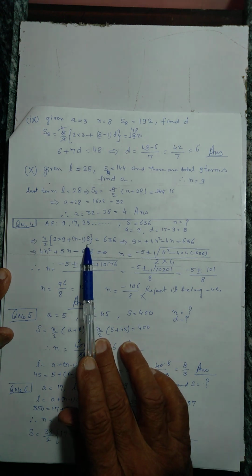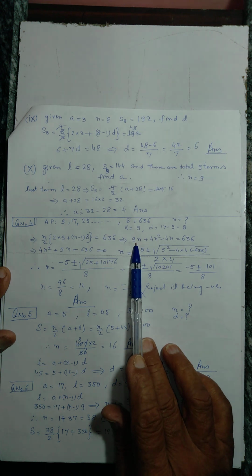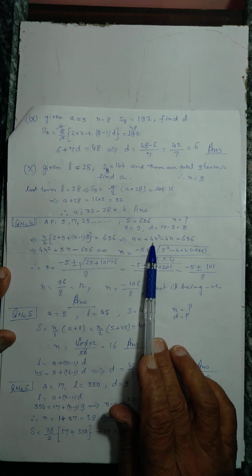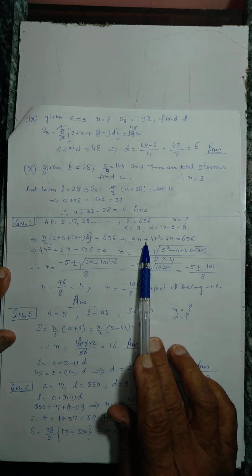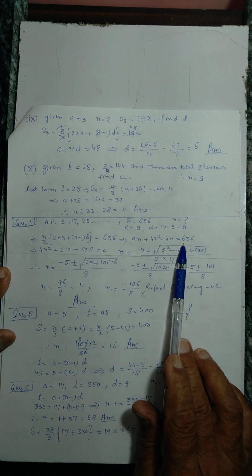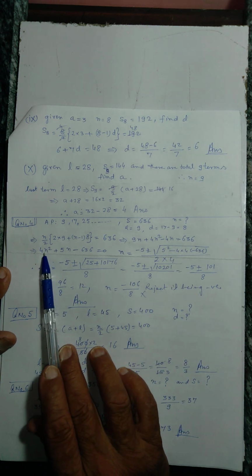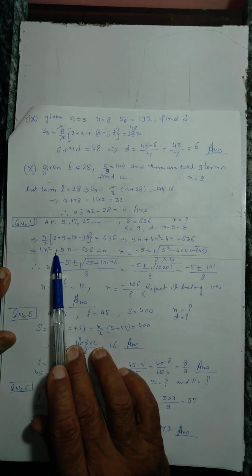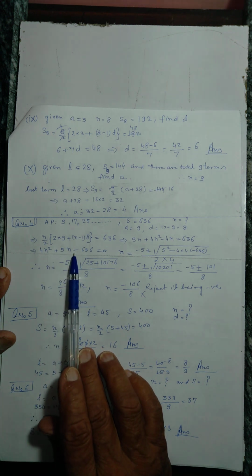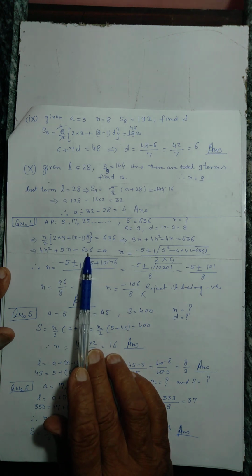So solve it, you will get 9n square plus 9n plus 4n square minus 4n equal to 636. So now you see the 4n square plus 5n minus 636, it is the standard form of the quadratic equation.